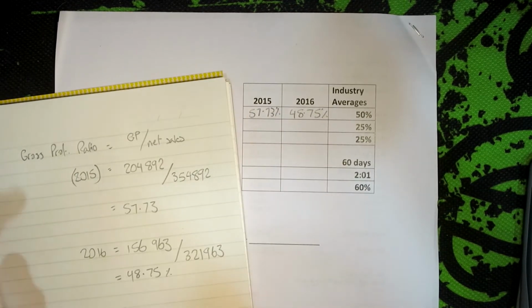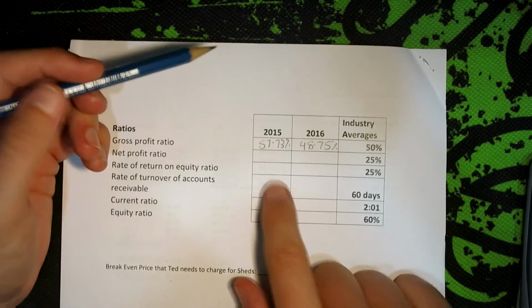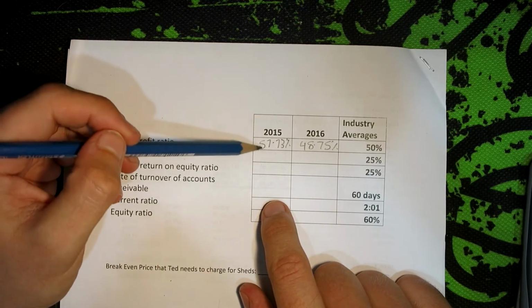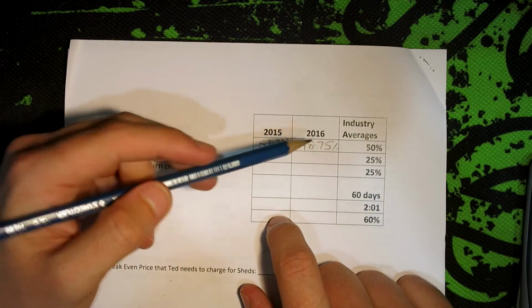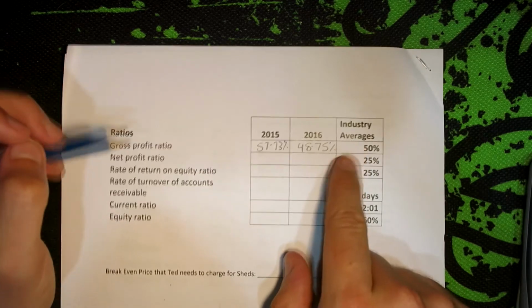So what we can tell from looking at these two figures is that in 2015 we were well above industry average, which is good. In 2016 we're just under industry average, not as good, but it's still not too bad.